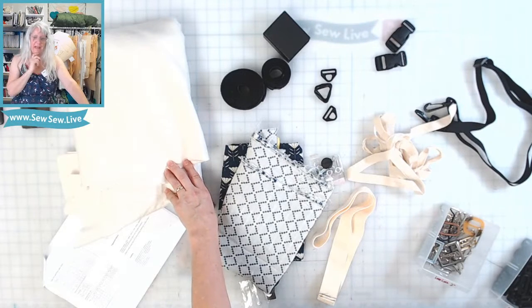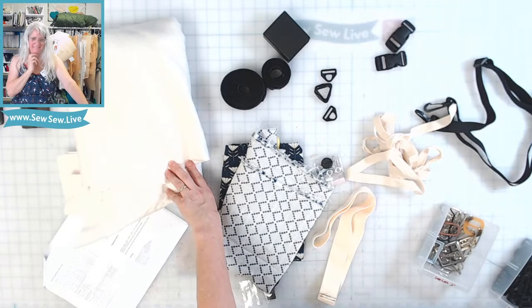Aglets, thank you, Fiona. Aglets, thank you.